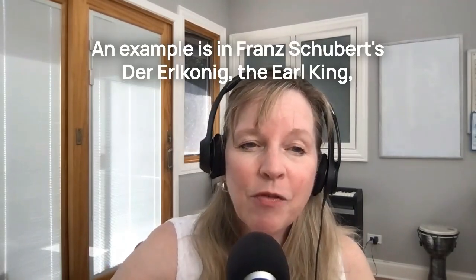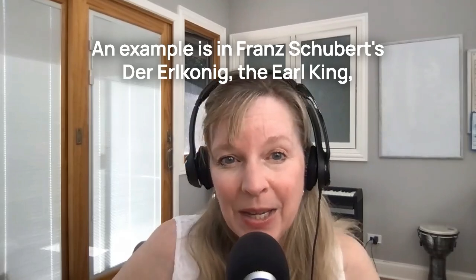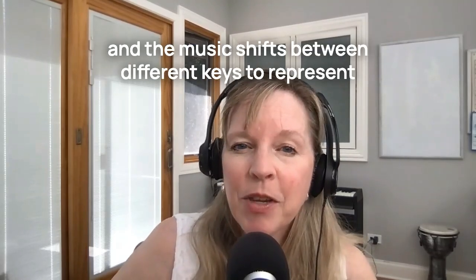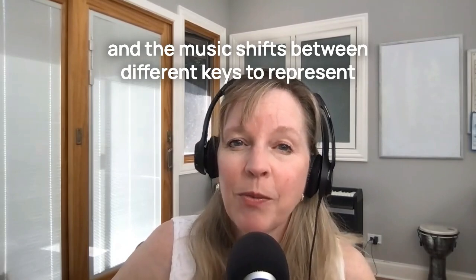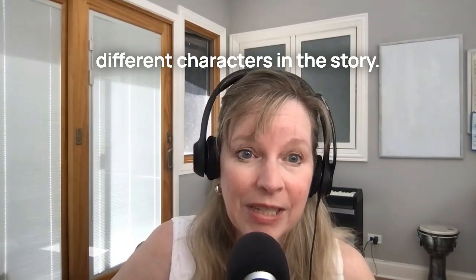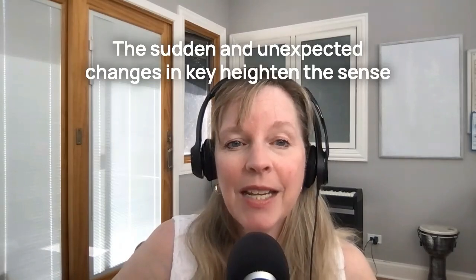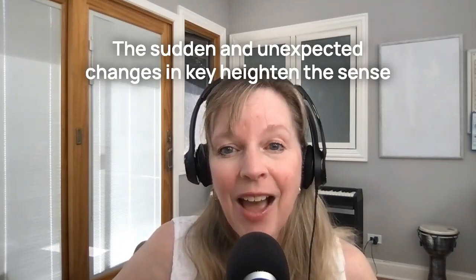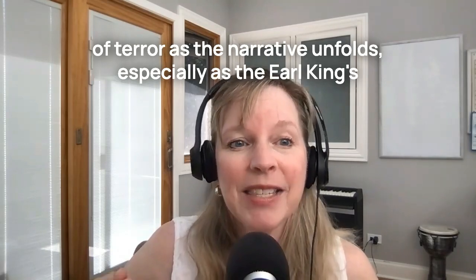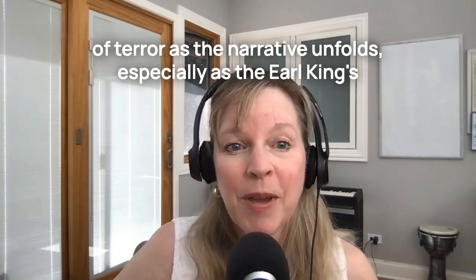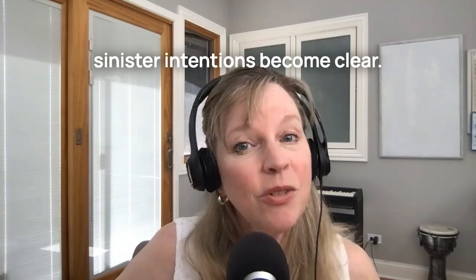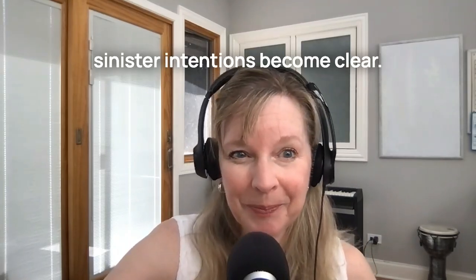An example is in Franz Schubert's Der Erlkönig, the Earl King, and the music shifts between different keys to represent different characters in the story. The sudden and unexpected changes in key heighten the sense of terror as the narrative unfolds, especially as the Earl King's sinister intentions become clear.